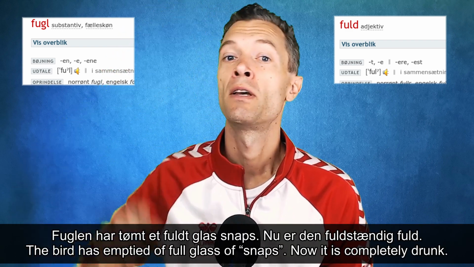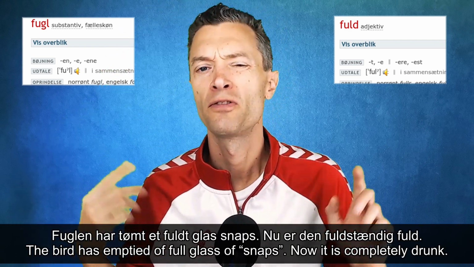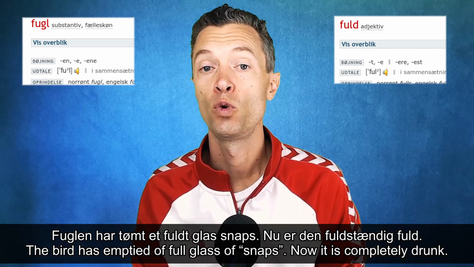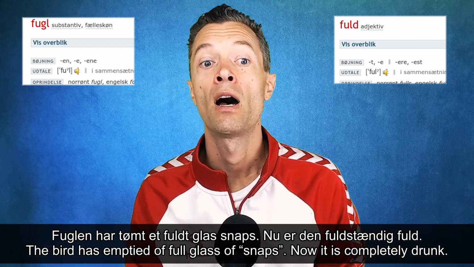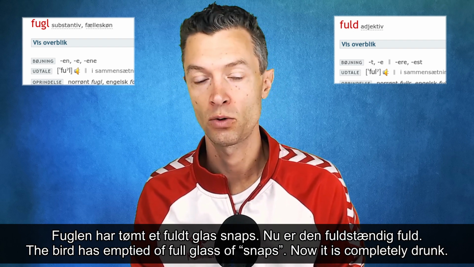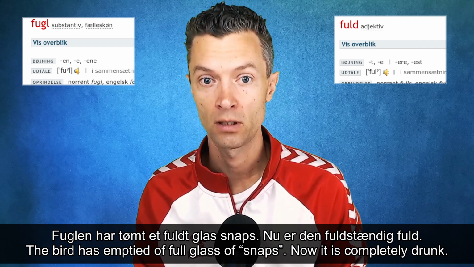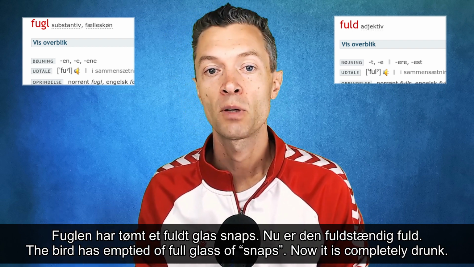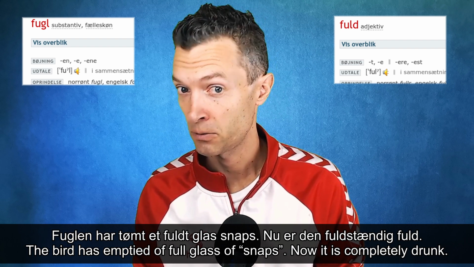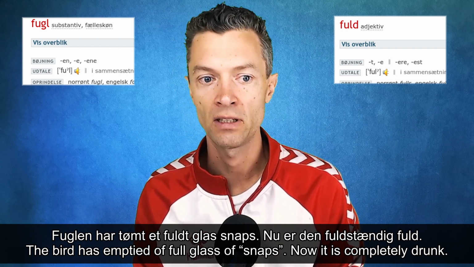Fuglen har tømt et fuldt glas snaps. Nu er den fuldstændig fuld. Fuglen, stød on the U, har tømt et fuldt, stød on the L sound, glas snaps. Nu er den fuldstændig fuld, stød on the last word fuld again, but no stød on the fuldstændig. Right? I don't say fuldstændig with stød, I said fuldstændig. That is a specific thing with composite words. I'm going to talk about that in another video, a video on stød with composite words. Very important.